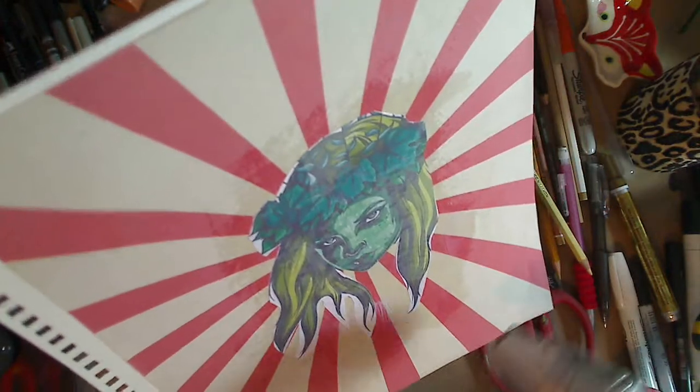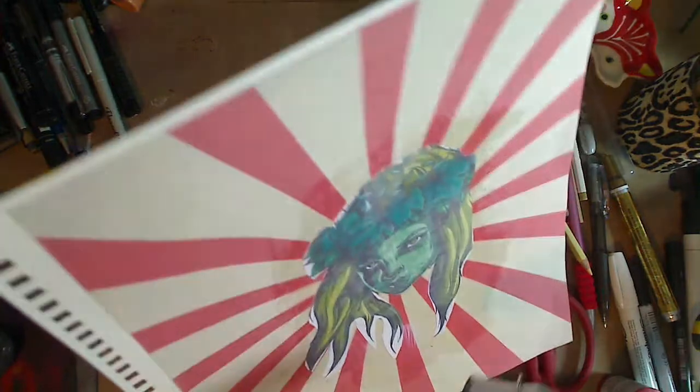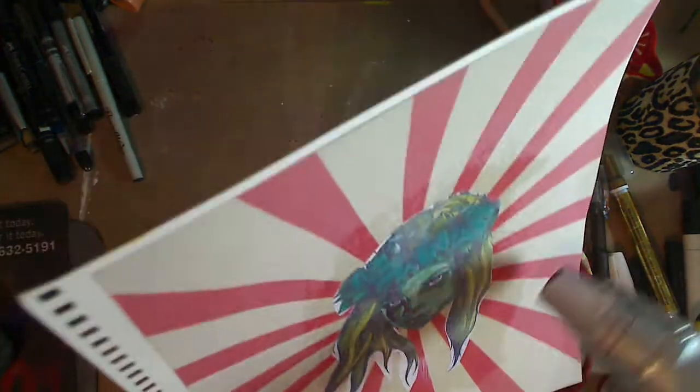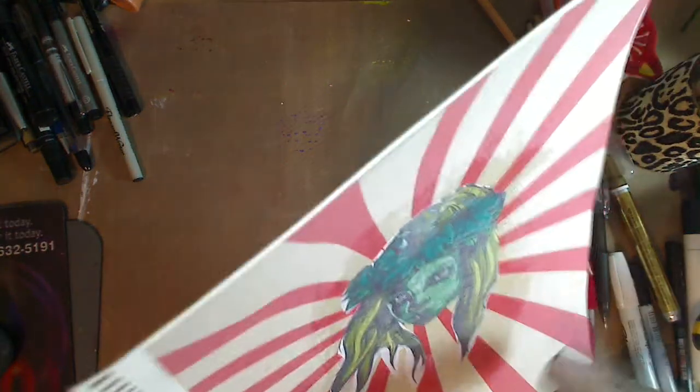Now, I'm going to give you a little tip. If you want to seal the backgrounds as well, all you have to do is put one coat of your white school glue, Mod Podge, Collage Podge, gel medium, whatever you got. Just put it over the back as well as the face. So that'll seal it down.